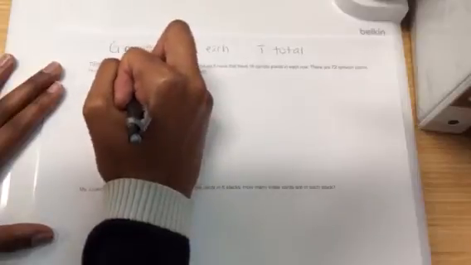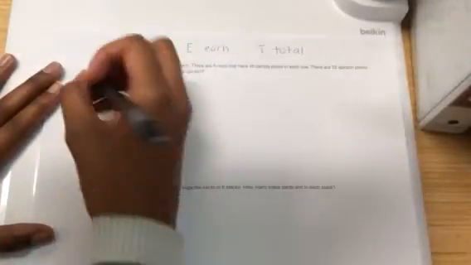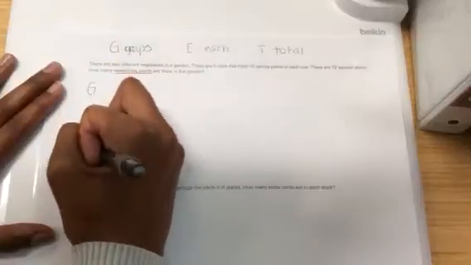So first off, we have to find out what they want us to find out. They want us to find out how many, and we only need to underline vegetable plants are in the garden. So that's what we do not know. So then I make them go through the process of saying groups, each, and total.